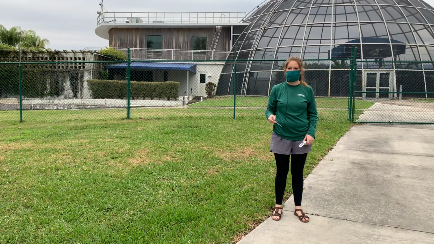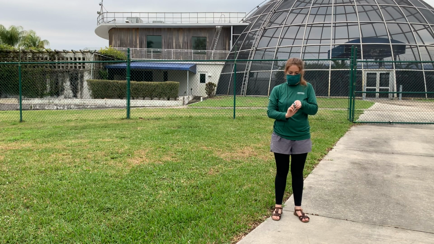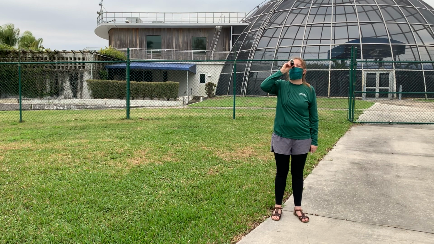Okay, we're ready to test. Again, we're seeing high salinity. I'm going to say this one is 31. 31 parts per thousand.